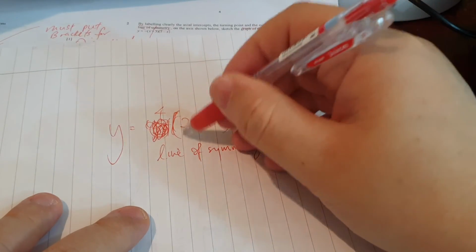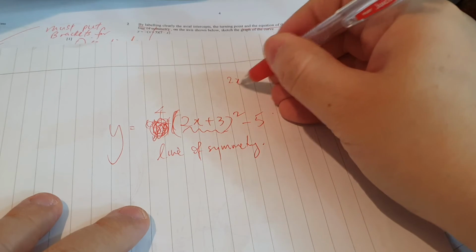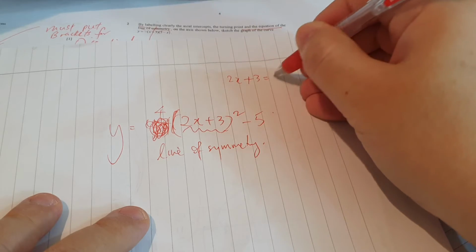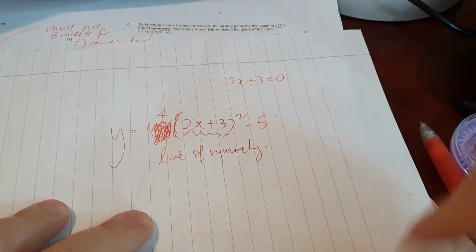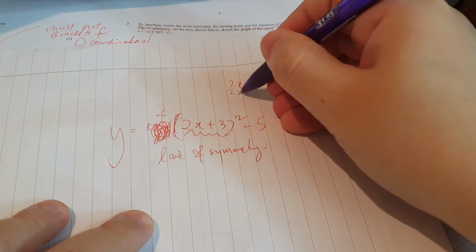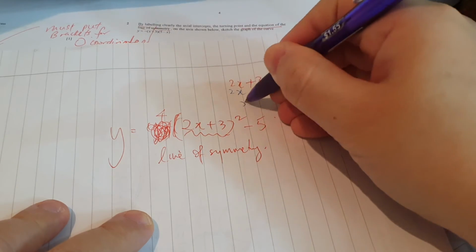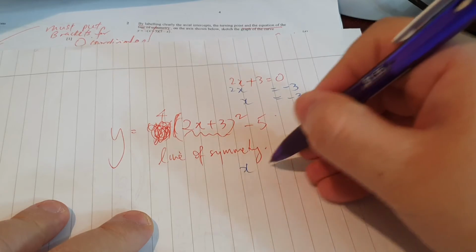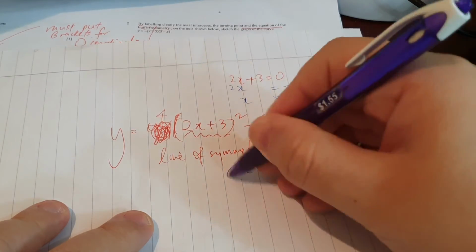You need to set this to 0. So 2x plus 3 equals 0, then make x the subject. So this is your line of symmetry, x equals minus 3 over 2.